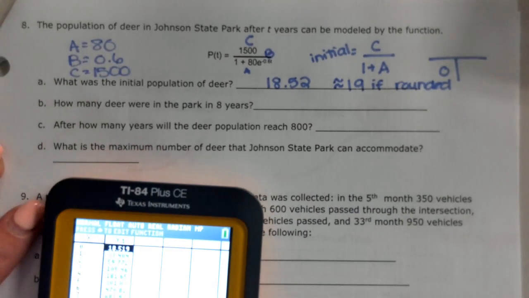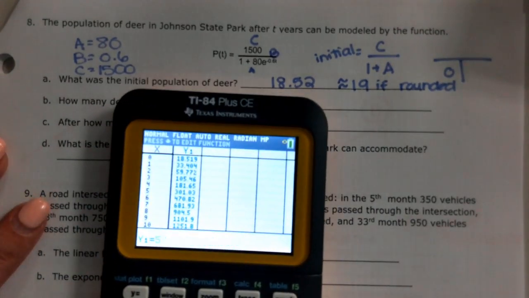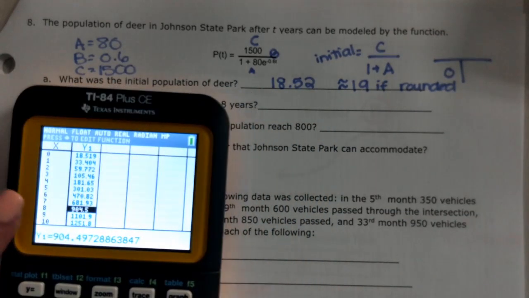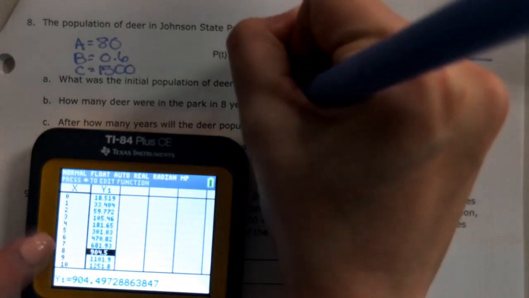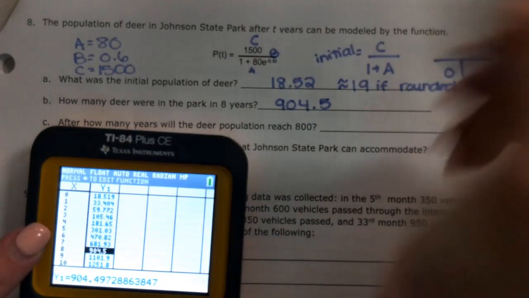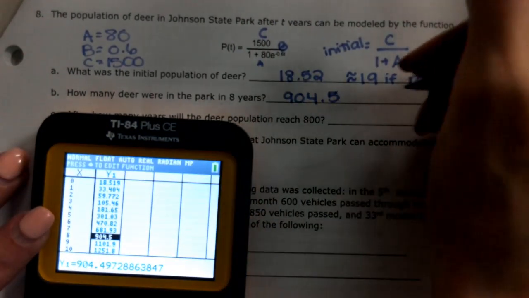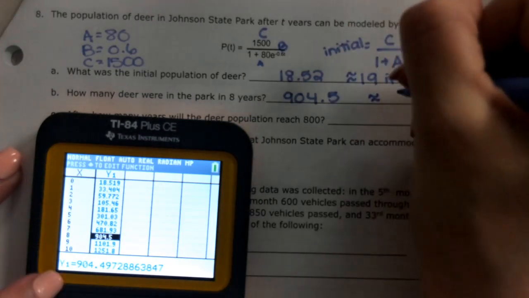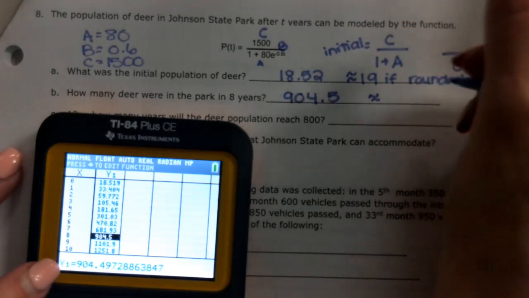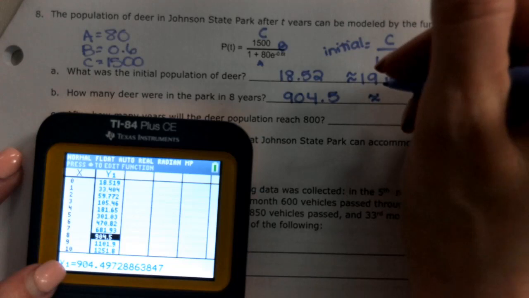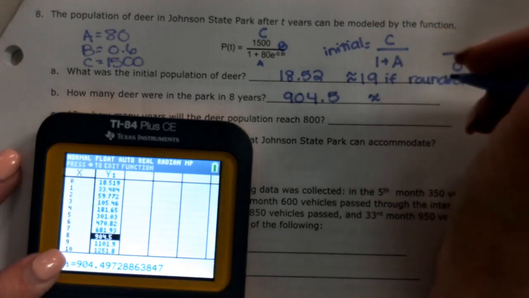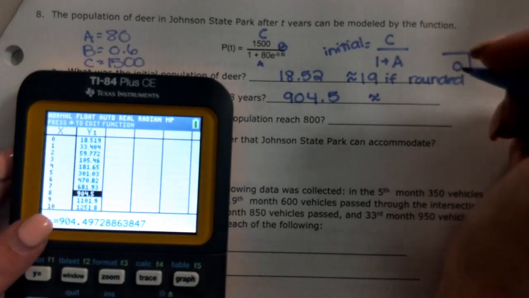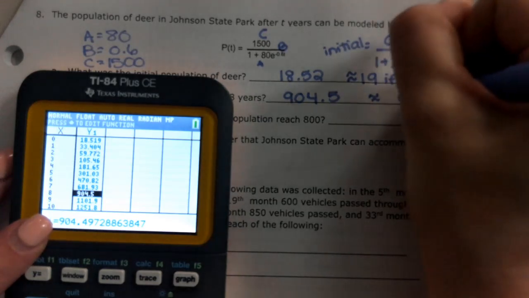How many deer were in the park in 8 years? So after 8 years, 904.5. Again, if rounded, that's 904.497, less than half, so it'd be 904 if rounded.